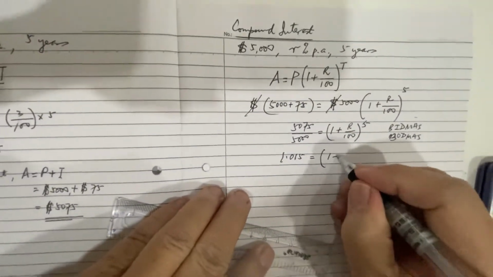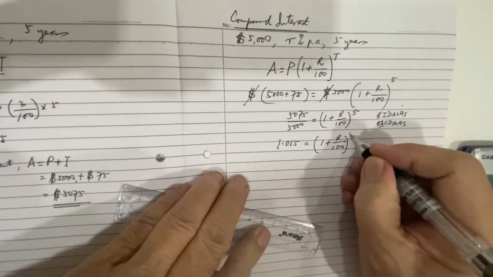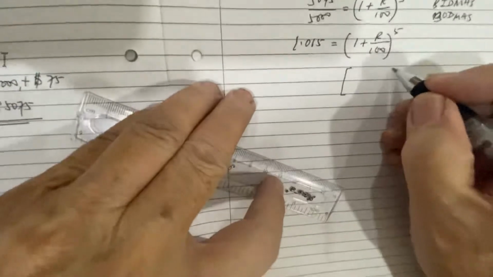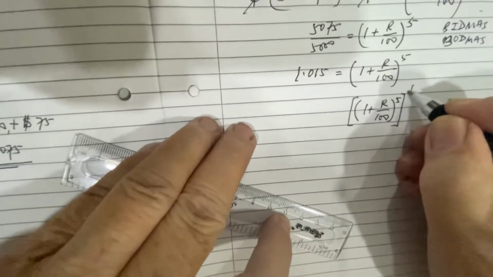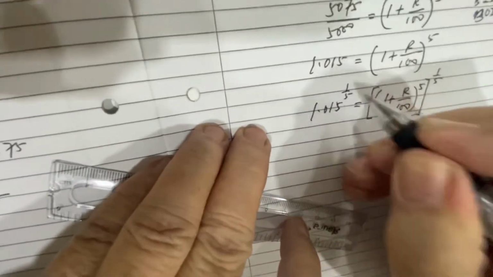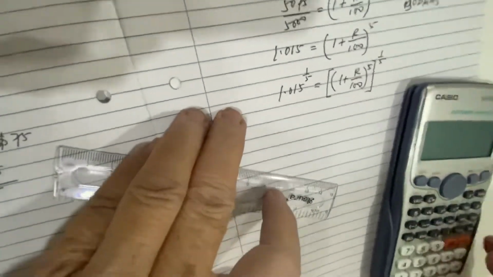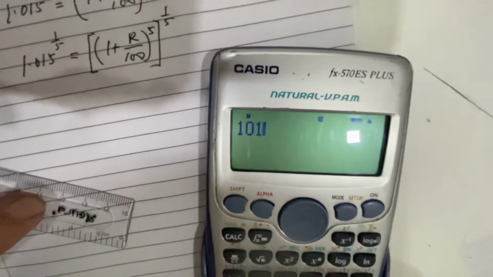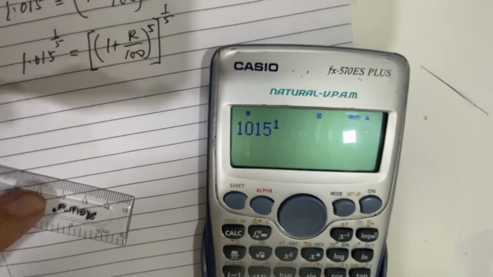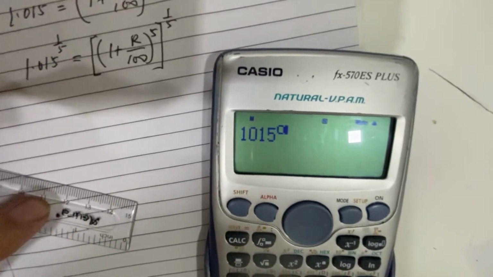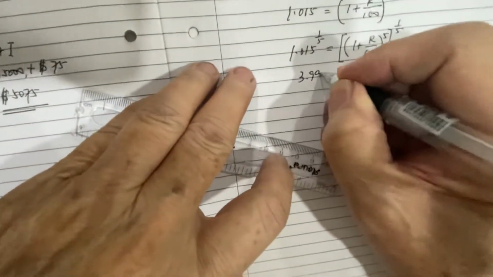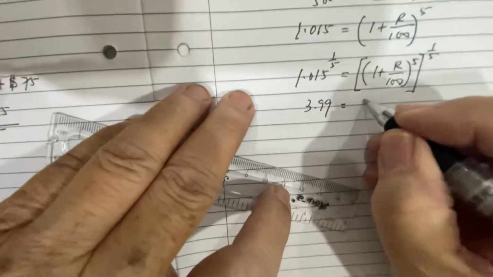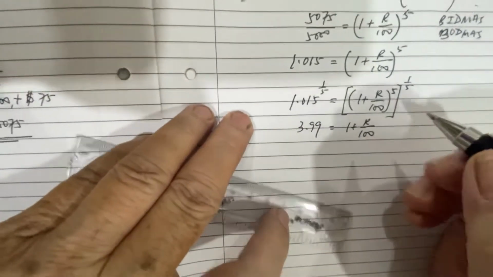If you are here and you are stuck, let me teach you something very easy. You ask yourself, what do I do to this right hand side to make this power of 1? Of course, I raise it to the power of 1/5. What you do to the left, you do to the right as well. So I get 1.003 equals 1 plus R over 100.